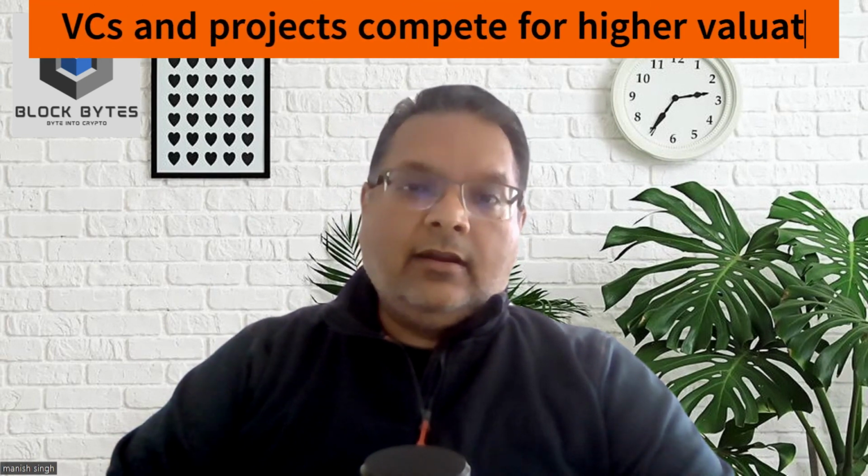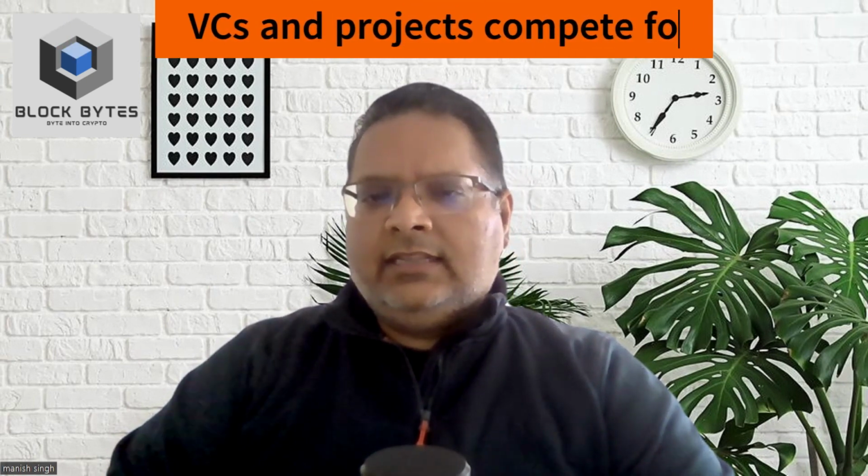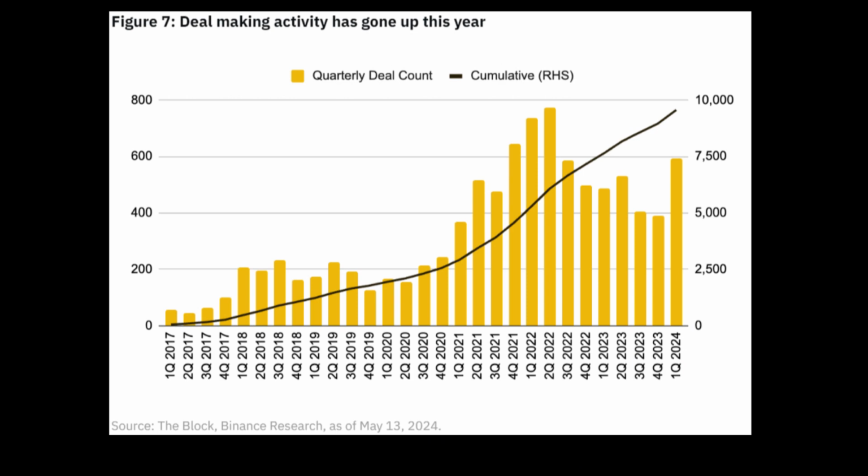This creates a vicious circle of competition, inflating valuations, where the other projects start raising their FDV, expecting the same, resulting in more competition and deals. This cycle continues until the market forces come into play and the valuations are adjusted. The following chart shows this increase in deal making. The number of deals in the first quarter of 24 jumped by over 52%, the highest in the last 2 years.